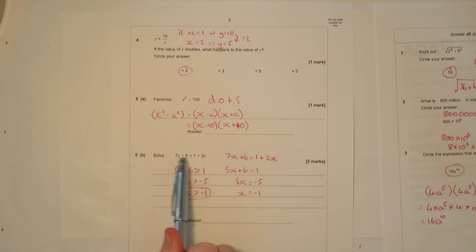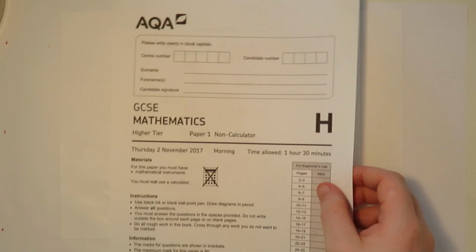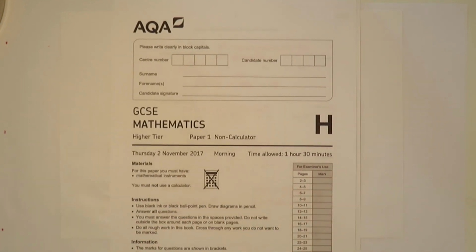Now, there is a complicated matter with inequalities when you need to divide or multiply both sides by a negative number. But I'll go into that in the future when I actually do a dedicated video on inequalities. But there are the answers to the first 5 questions for this paper: the AQA higher tier paper 1, the non-calculator paper, from November of 2017. So have a go at those 5 questions.